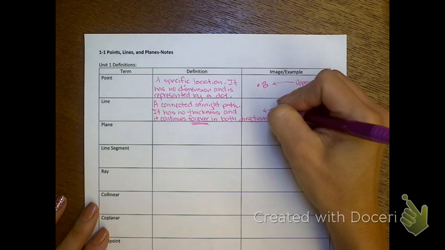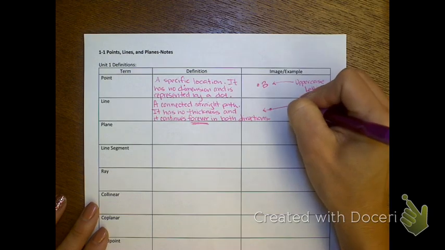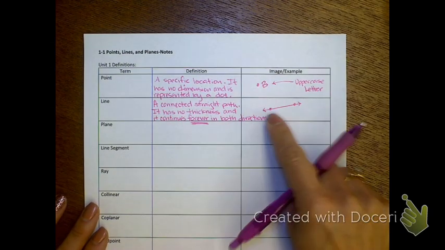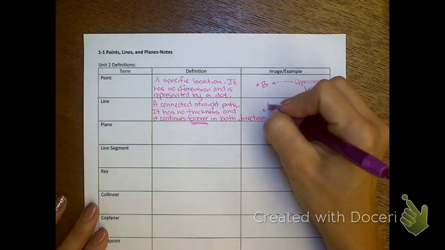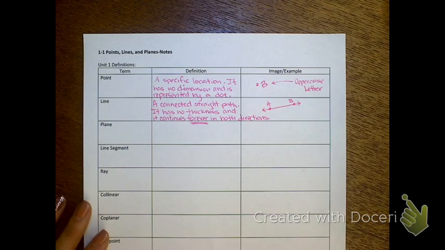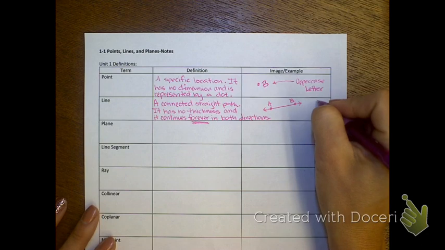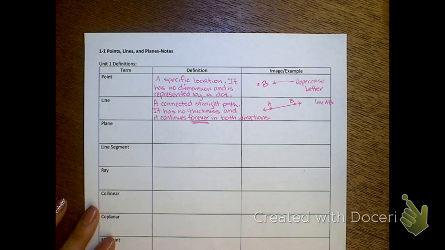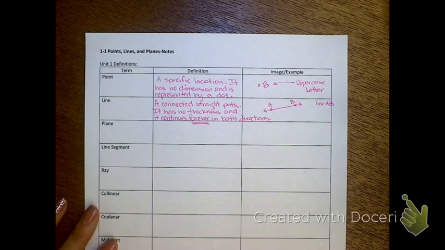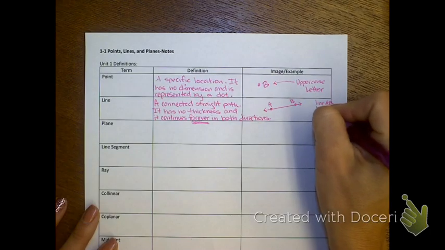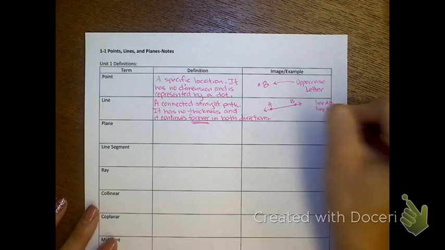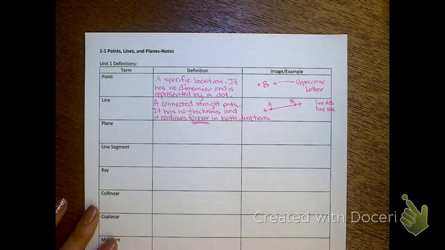Now, one way we can name a line is by two of the points it passes between. So if those two points are labeled, we can call this line, for example, line AB. Okay. Another way we could call this line is line BA, so it doesn't matter the order that we put the letters in.